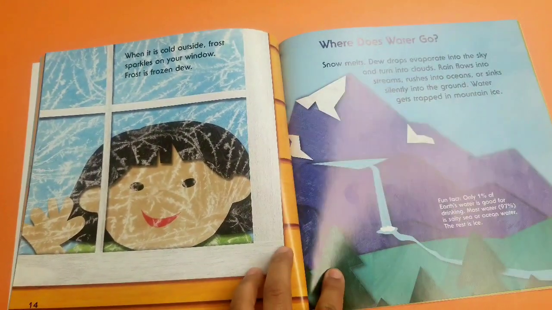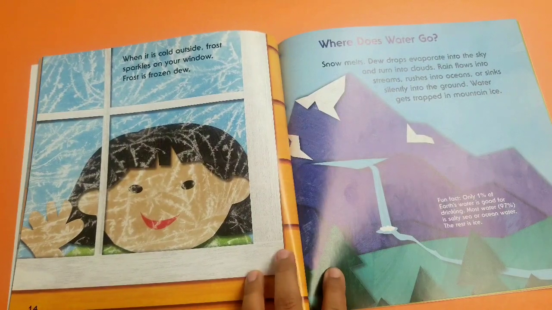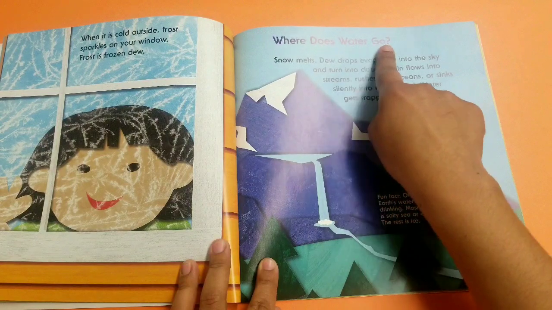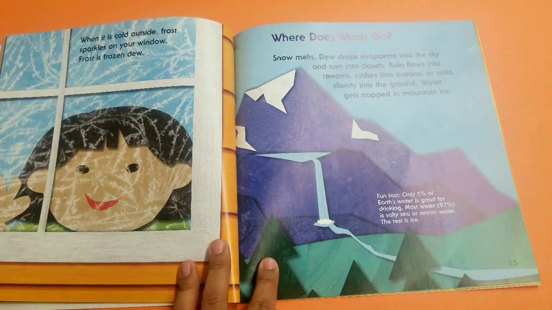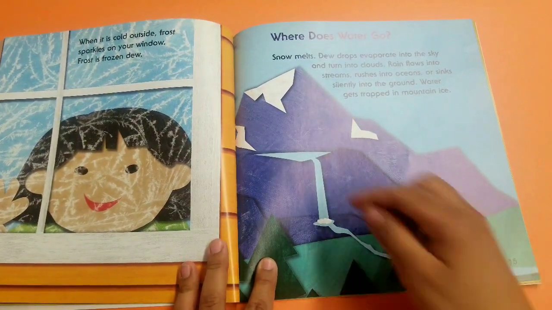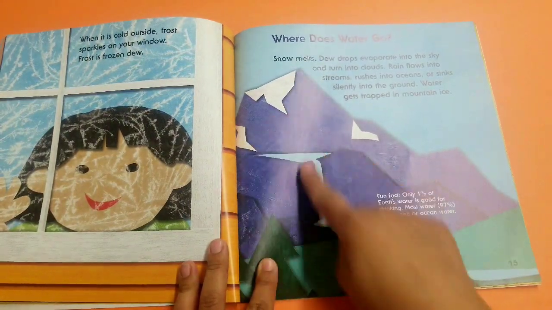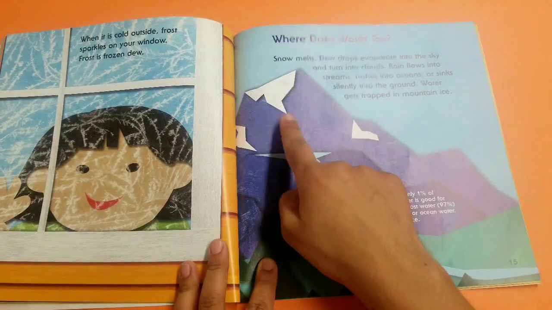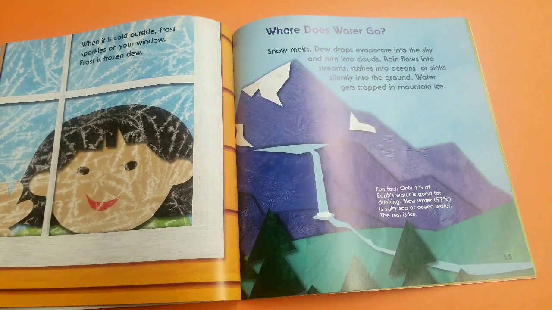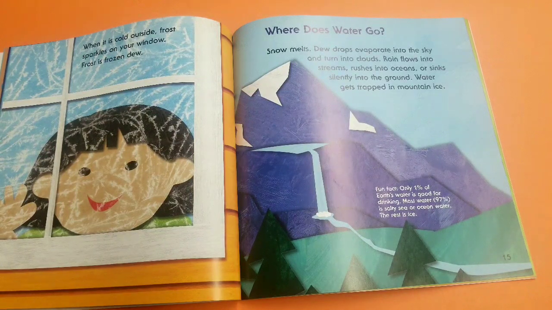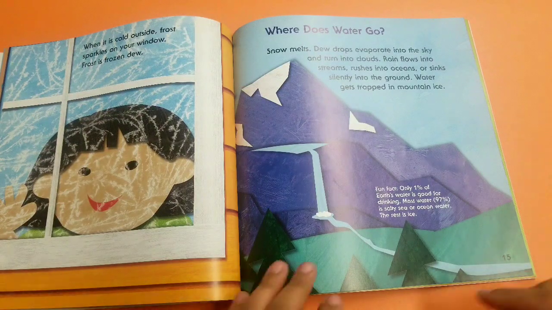Remember the page where it tells you where does water go? It's on page 15. It said, where does water go? Who knows? But it's going to tell me. It said, snow melts. The snow. Where can you see the snow here? That's right, right up in the mountains there's snow. But why is there snow on the mountains? Because it's cold. It's colder up in the air than down on the ground.